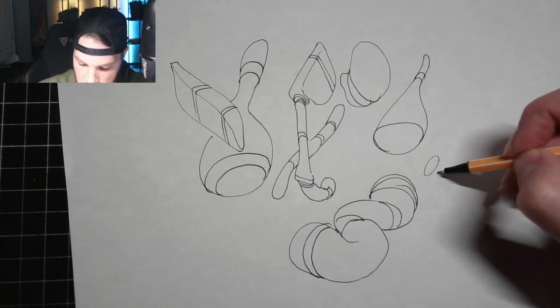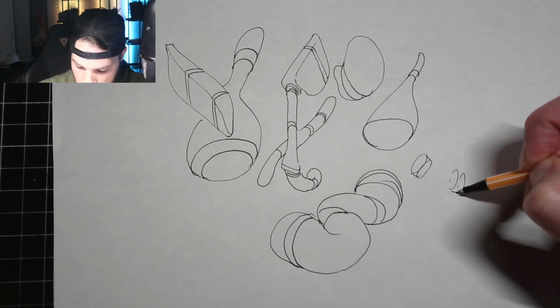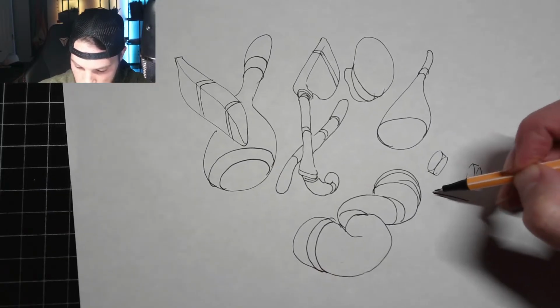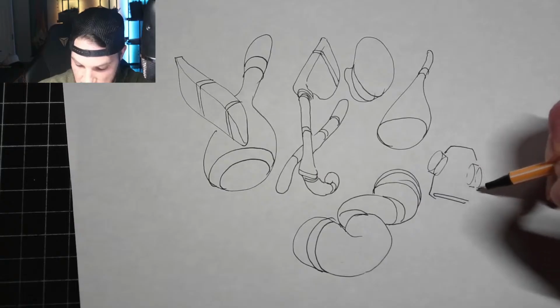Maybe a little bit of the cylinders. Maybe some simplified face.